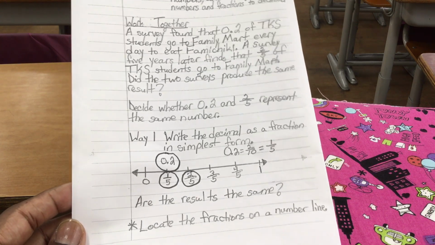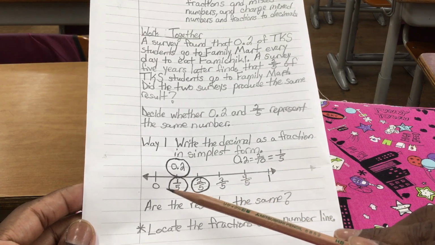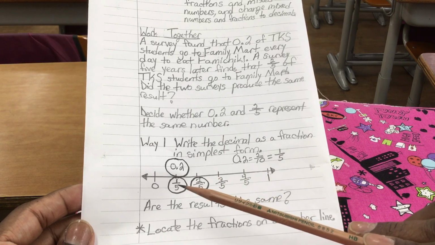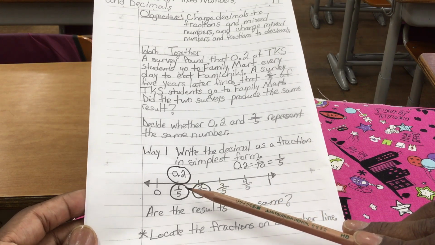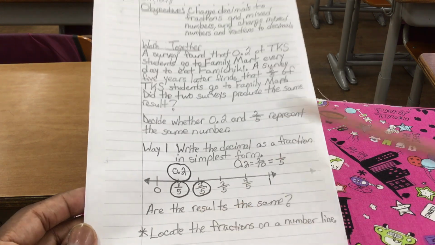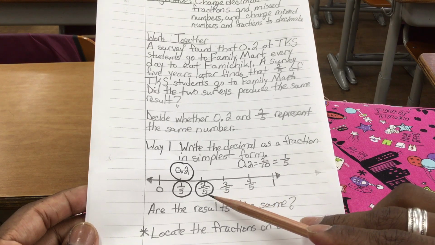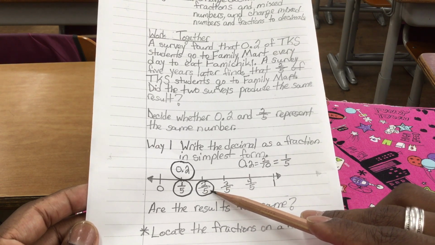Okay? So on a number line here, starting at 0, going to 1 as our whole number, we have 0.2 and the equivalent, which is 1/5. Now, just looking at the fractions on the number line, of course, 2/5 is next to 1/5.